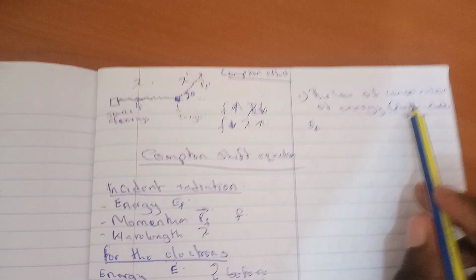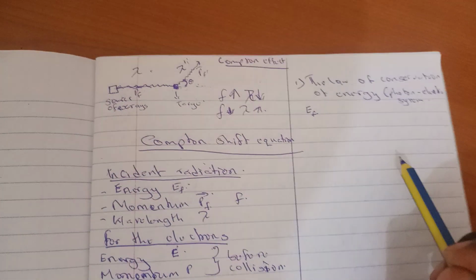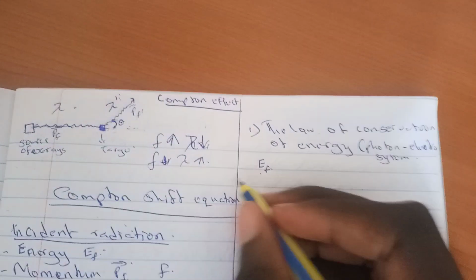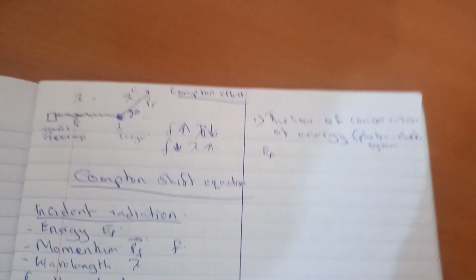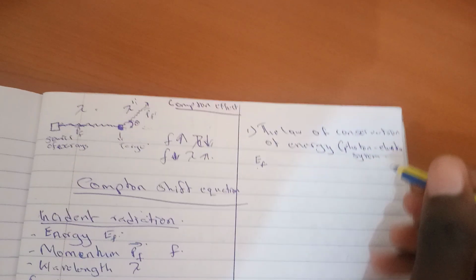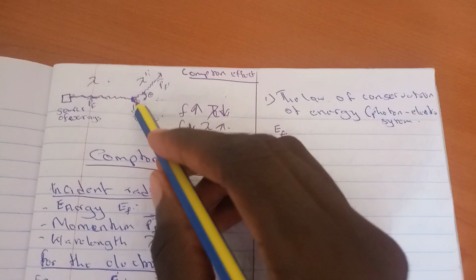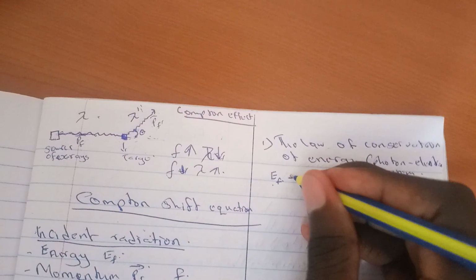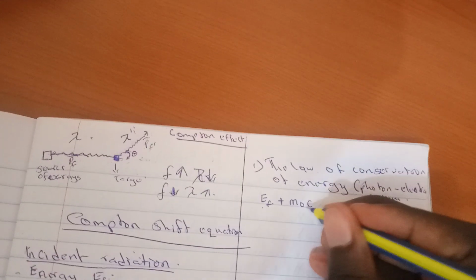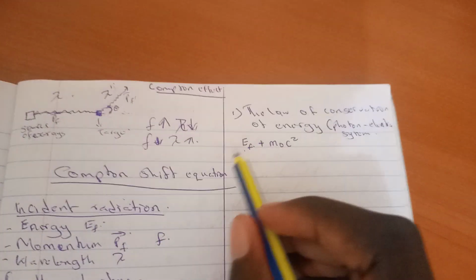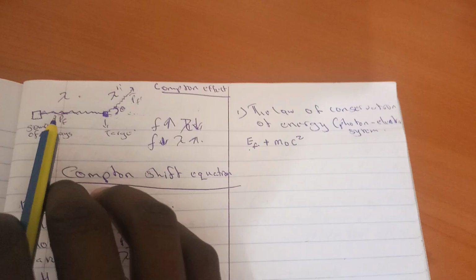You compare the energy of electron and photon, right? So this one is the energy of the photon or radiation which was released. And then compare it now with the energy of the stationary electrons, which was in the target here. So its energy was plus m naught c squared, its rest energy. So the law of conservation of energy says that energy before collision and energy after collision is equal.